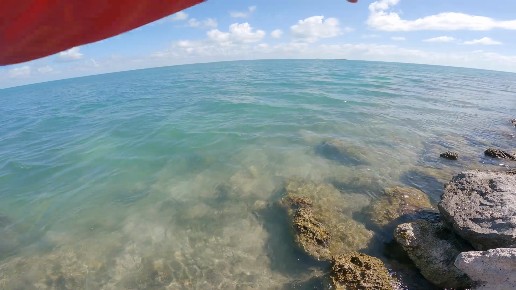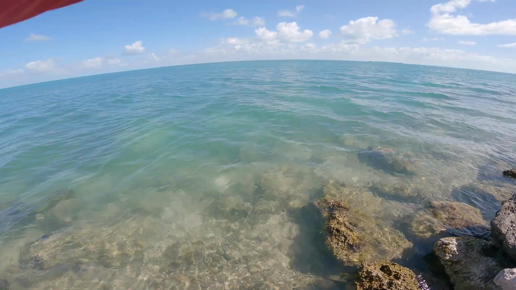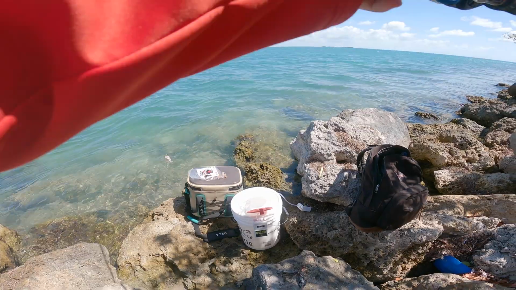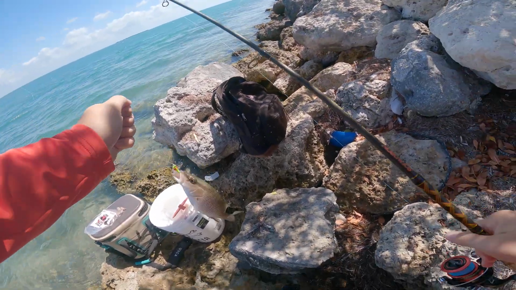You got heavy water movement, the water just flooded up, all these fish are excited, because they're getting into new feeding grounds that they didn't have access to a couple hours ago. So if you're fishing from shore, one of my favorite things to do is wait for that top of the incoming tide and start fishing those tides.